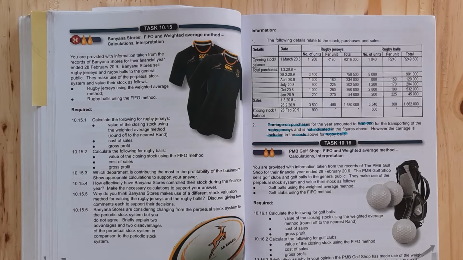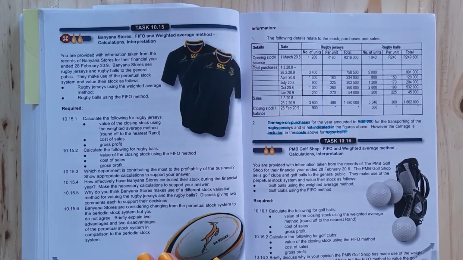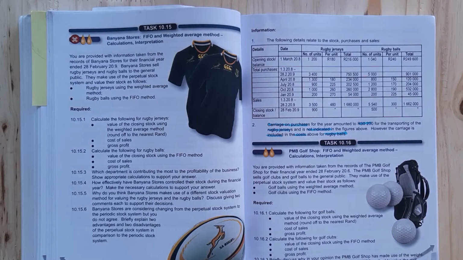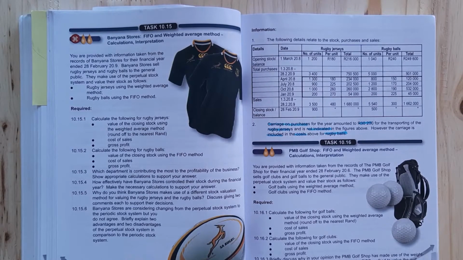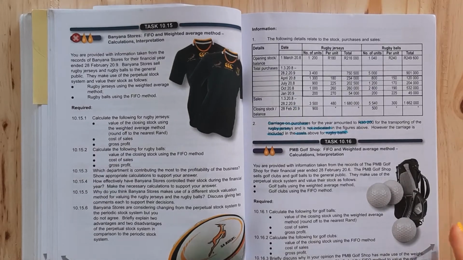Everyone, so today I'm going to go through with you 10:15. This is of grade 12 inventory systems, and I just thought this is a good one to show you how a business can use two different types of inventory systems within the same business, just in two different departments.